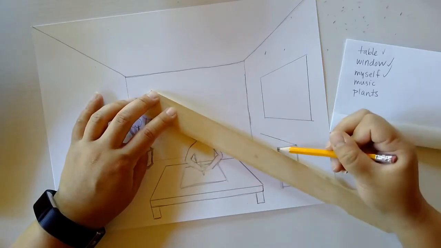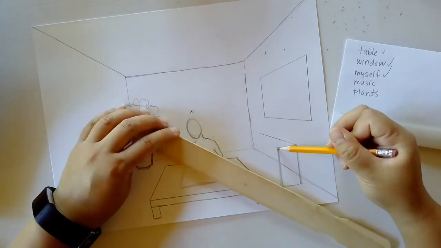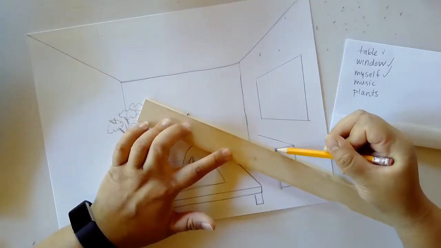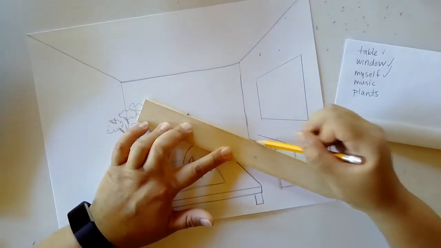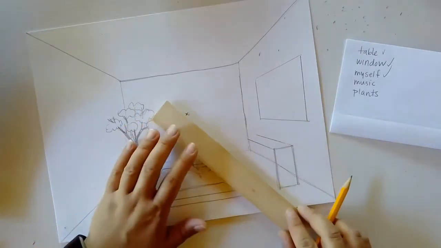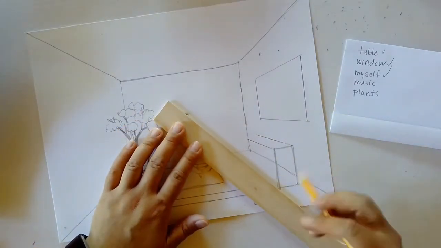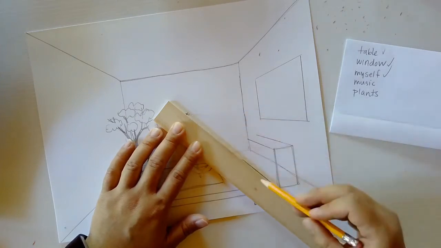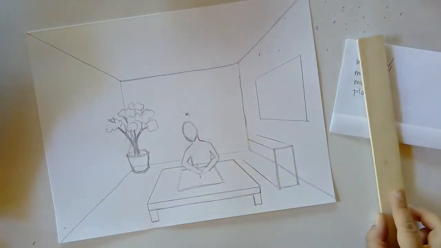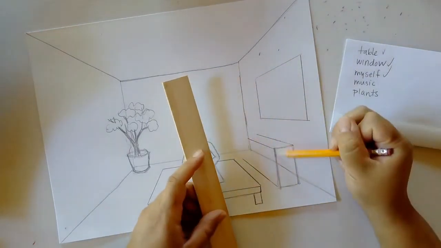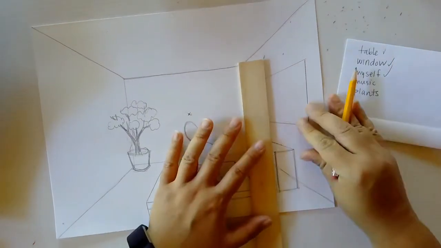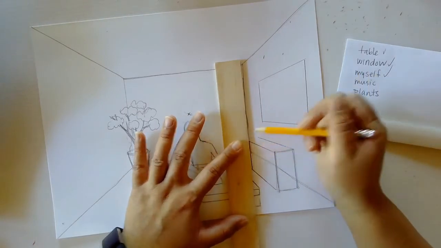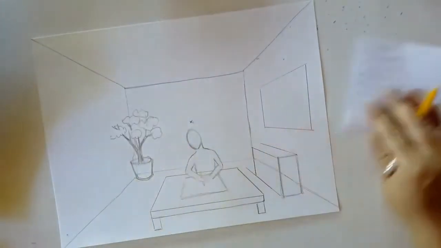I'm not going to draw the lines all the way to the vanishing point because I know I'm going to have to erase some of it. So I'm just going to draw it however long I want my little shelf to be. Now to end my shelf, I'm going to line up my ruler with one side of that rectangle and just pull it back so it's the same angle, which is a vertical line.